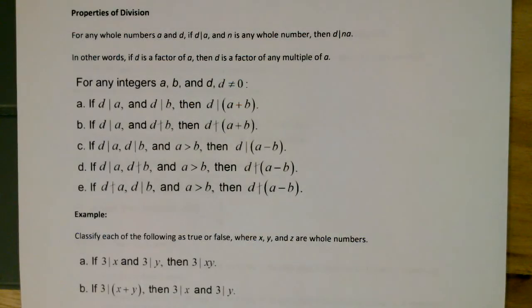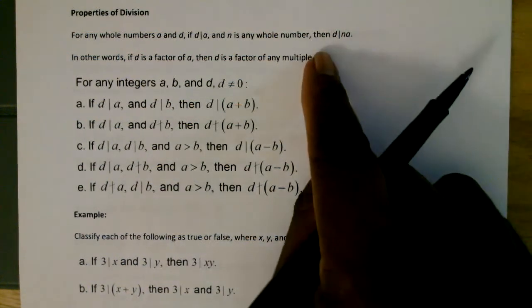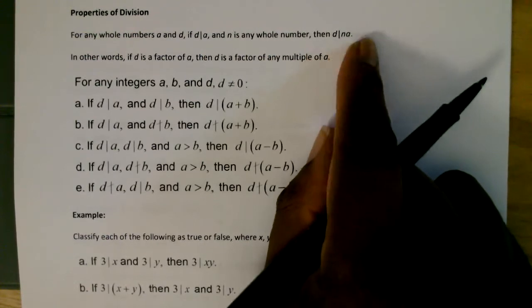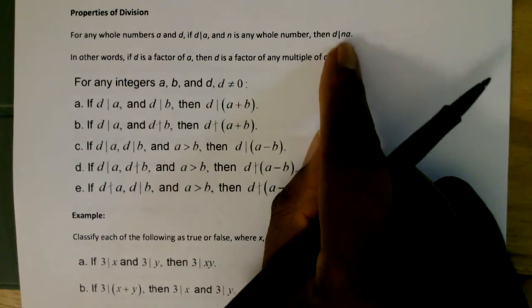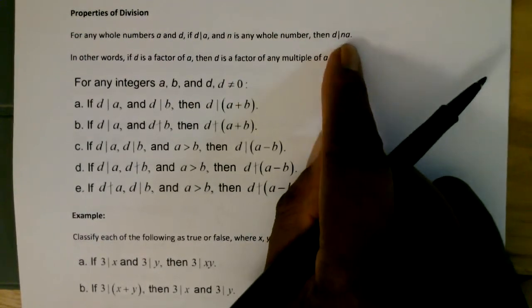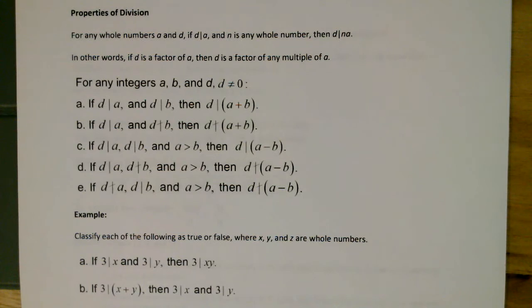All right, next we'll look at some properties of division. And that's for any whole numbers, A and D. If D divides A and N is any whole number, then D will divide N times A. So I can take N, multiply that by whatever A is, and guess what? D will divide some multiple of A. So in other words, if D is a factor of A, then D is a factor of any multiple of A.